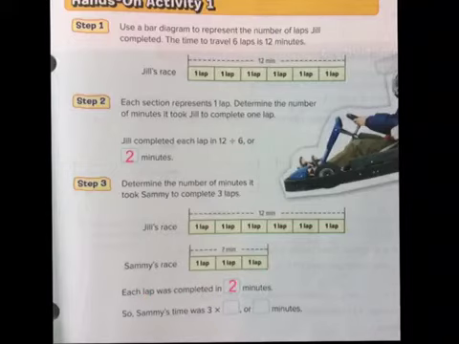We already determined that it was 2, as you see right there, okay? So Sammy's time was 3 times 2, or 6 minutes, okay? So there we go. This is another way to solve it by using visuals.